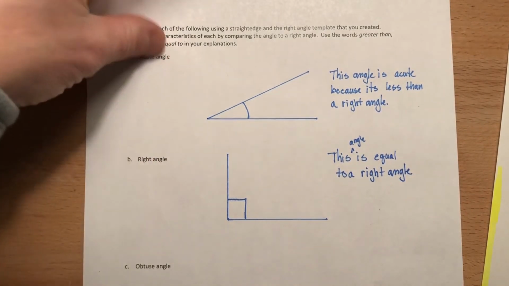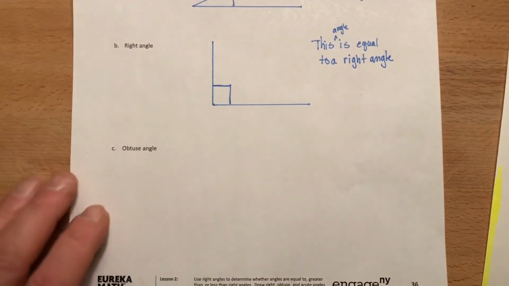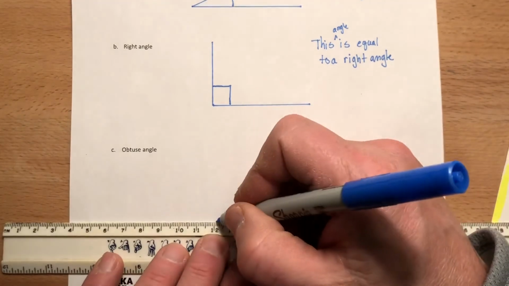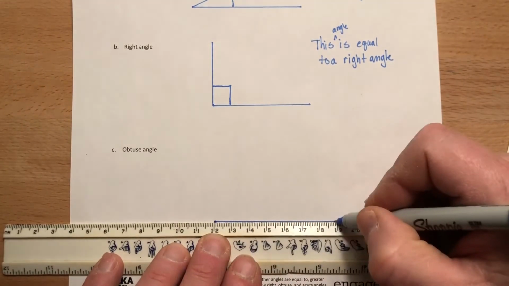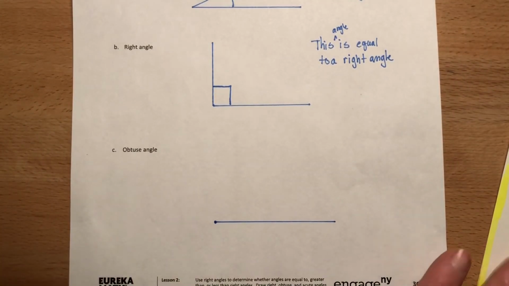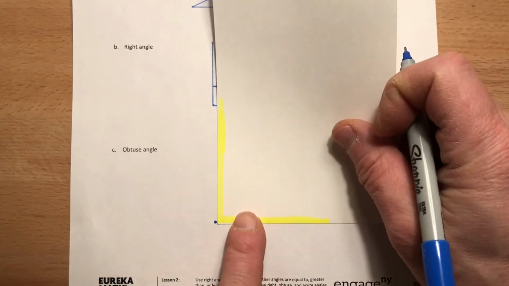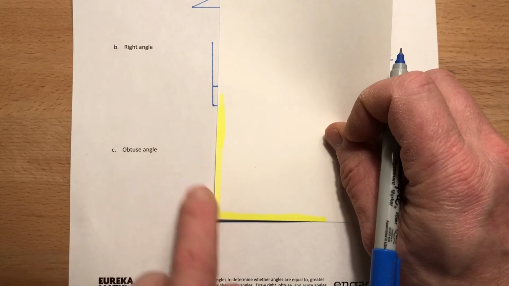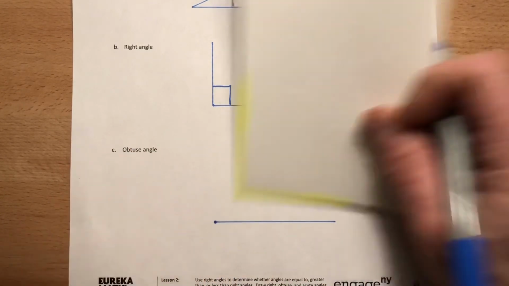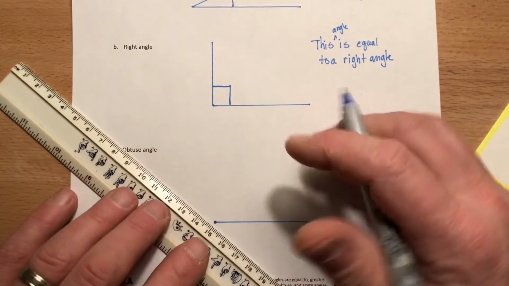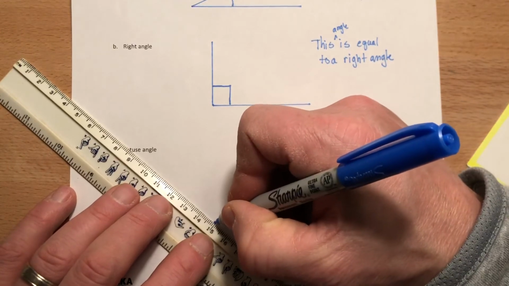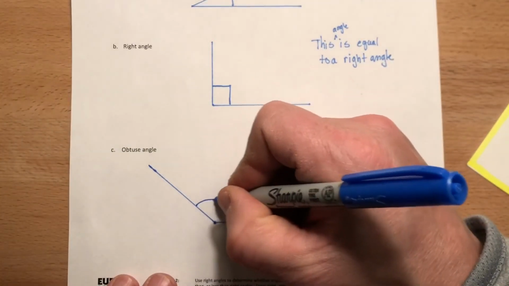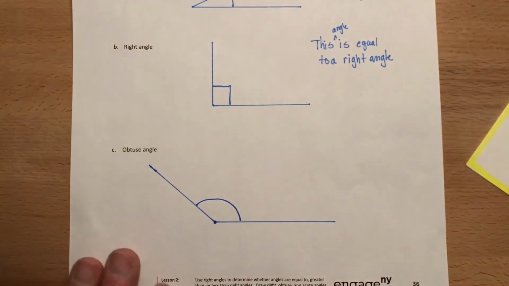Perfect. Good. And then my last one, we're done for the day, an obtuse angle. So get my ruler out. I'll make a straight line. And now I have to make an angle that actually goes out this way, right? Not hiding behind this, but out this way. So I'm just going to make sure that I'm opened right up like a book. There. Then I'll put my arc in to show the angle. That's obtuse.